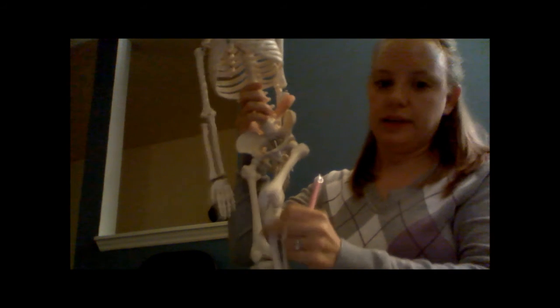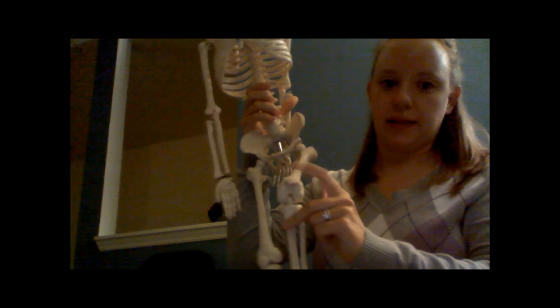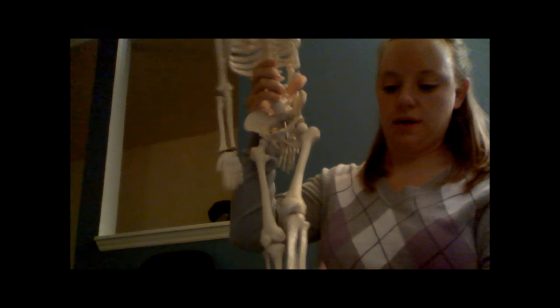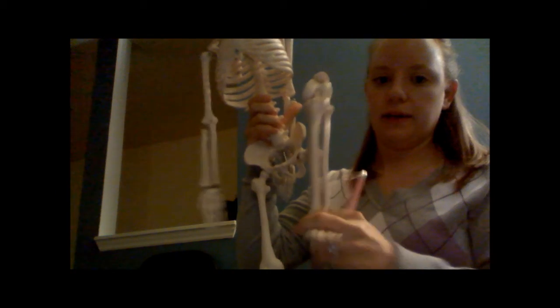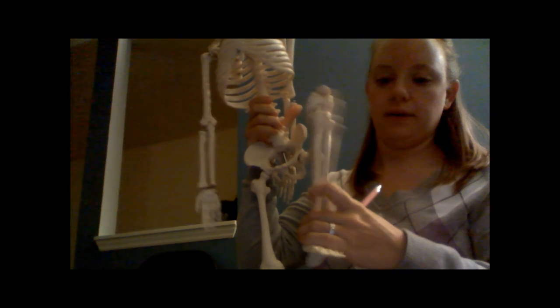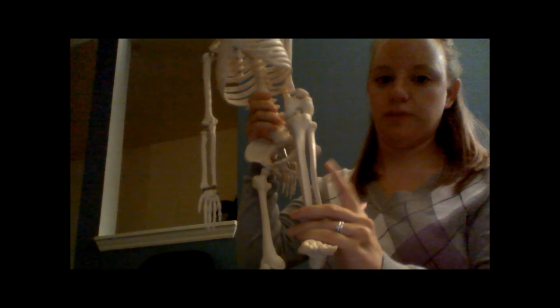And the upper part of the leg, this bone is the femur. And then the kneecap is the patella. And distally we have the tibia here and the fibula here.